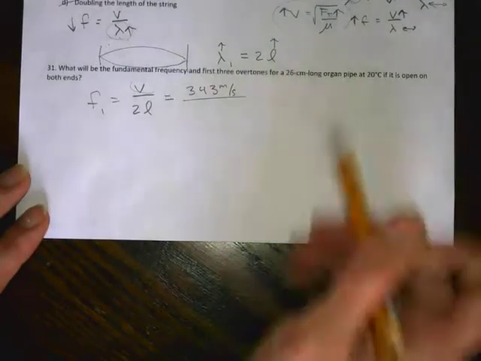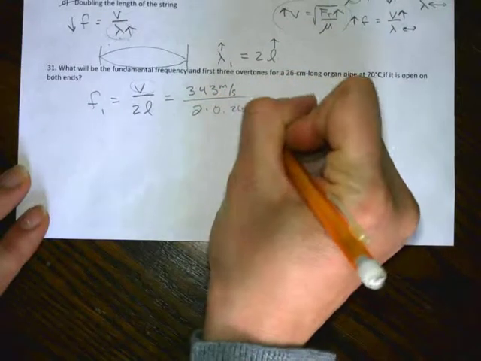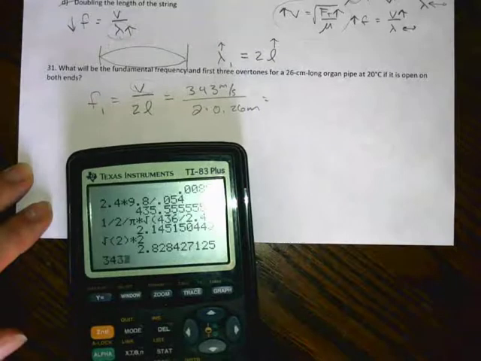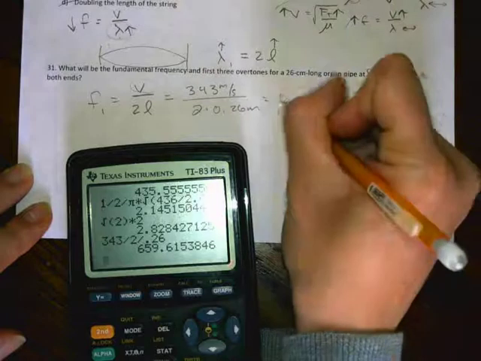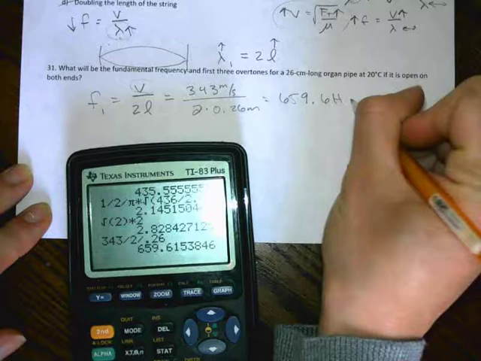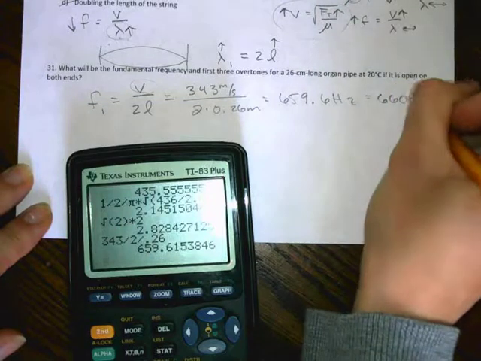The organ pipe is 26 centimeters long, so it's 2 times 0.26 meters. Plug that in, and I get 659.6 hertz. I'll round that to 2 sig figs, so that's 660 hertz.